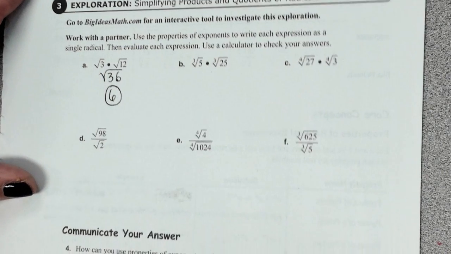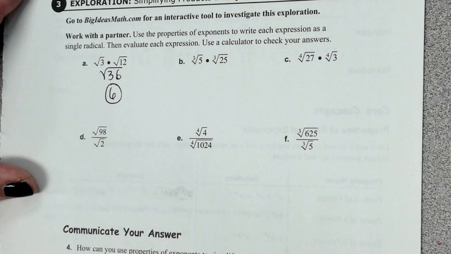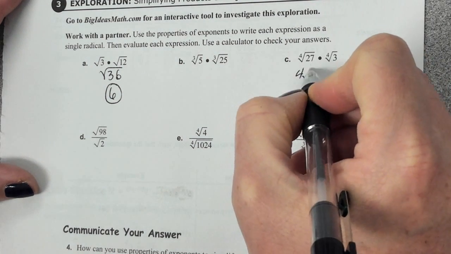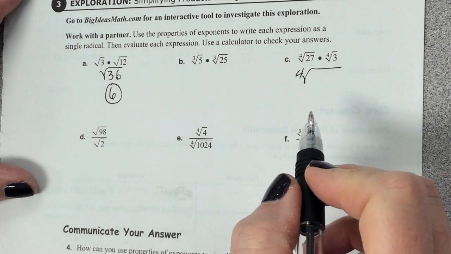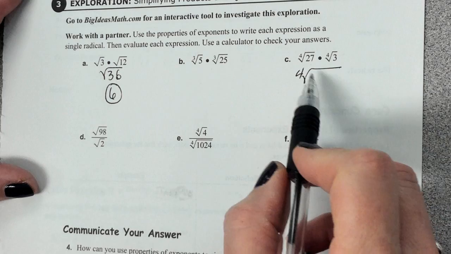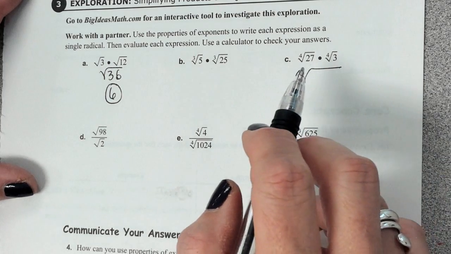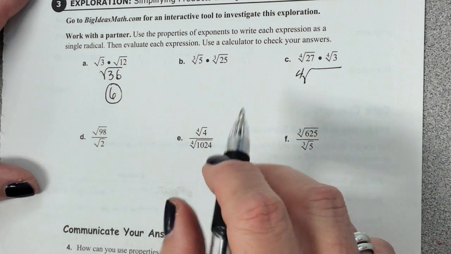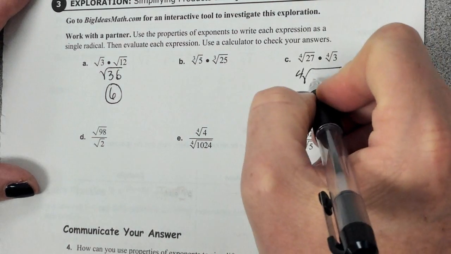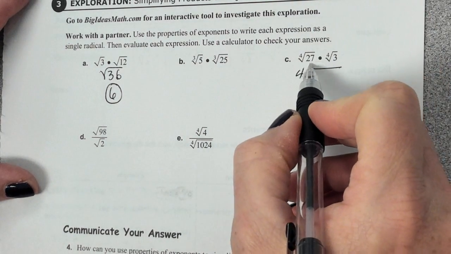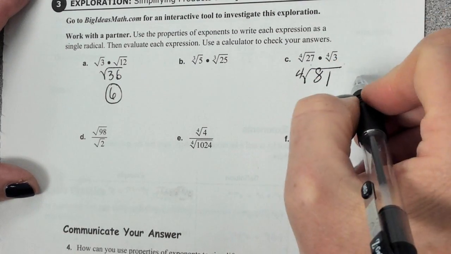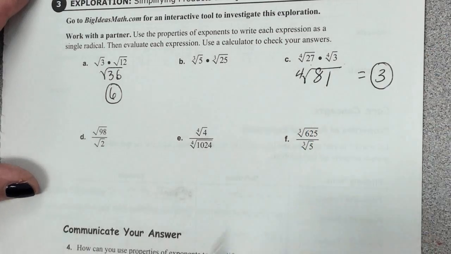Very good. Okay, what about on letter C then? Dan, what did you get when you multiplied these two? Okay. Kenzie, did you get this one? What did you get when you multiplied 27 and 3? Oh, Kenzie's not here, is she? Alexis then. Yeah. And the reason why, guys, is because 27 times 3 is going to give us 81. And so the fourth root of 81 is going to be 3.